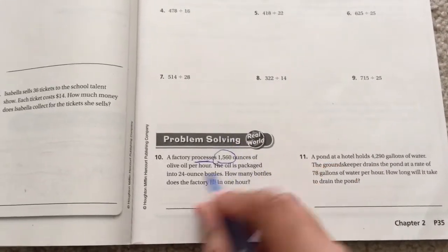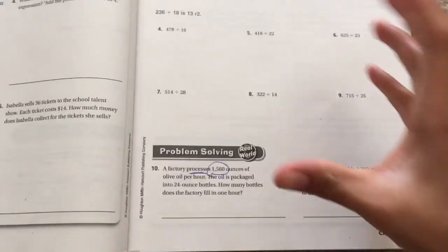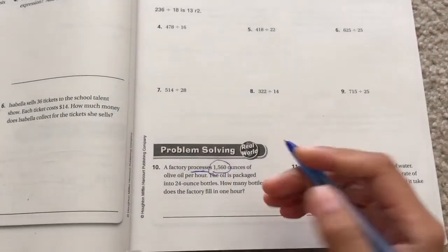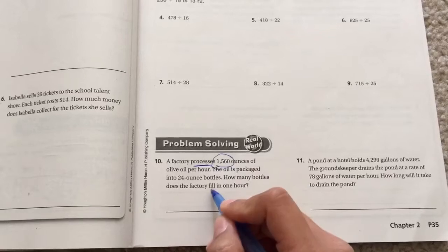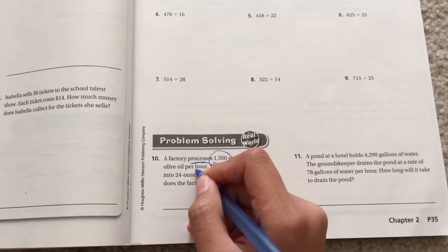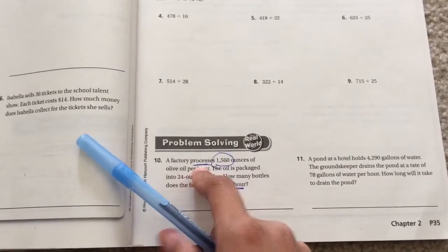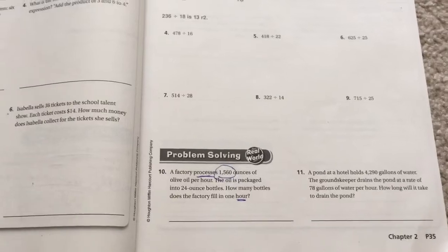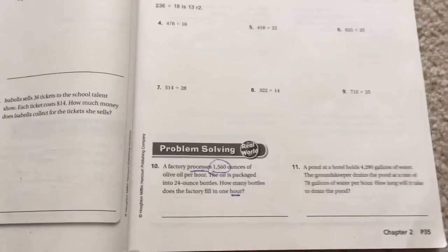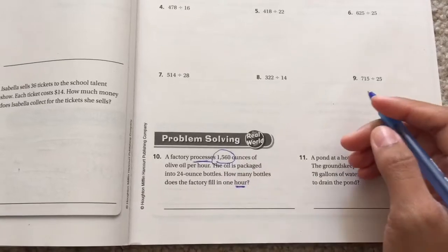The oil is packaged into 24-ounce bottles. So they'll take one bottle, that'll be 24 ounces. They'll take another bottle, 24 ounces. Another bottle, 24 ounces. How many bottles does the factory fill in 1 hour? I guess the good thing is that they told us how much it makes in 1 hour. Therefore, we don't have to do any conversions. We're not going to convert it by minutes or anything. They told us. How many bottles does the factory fill in 1 hour?